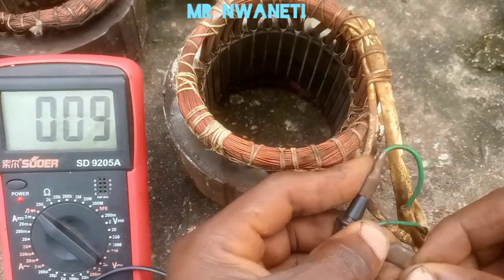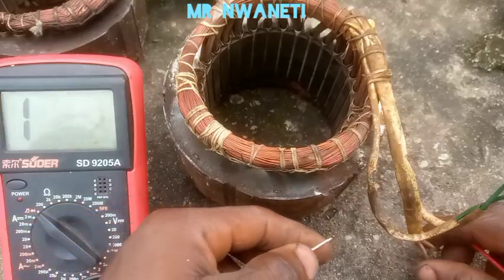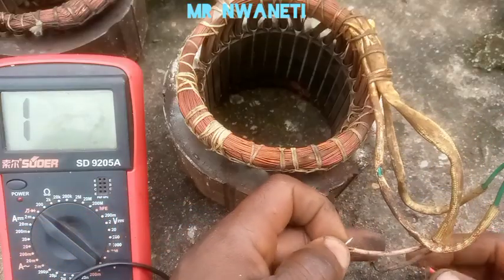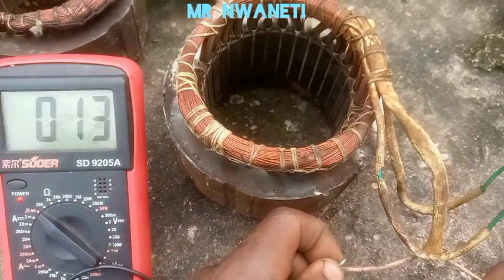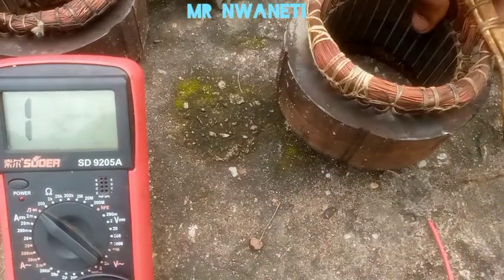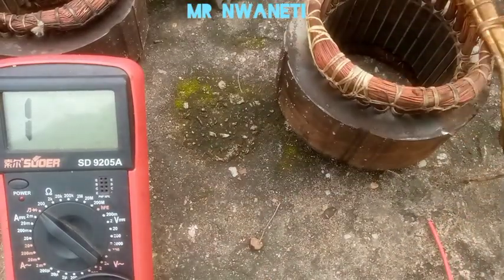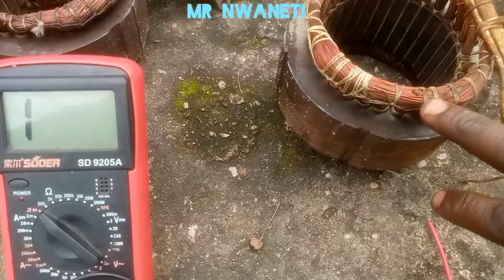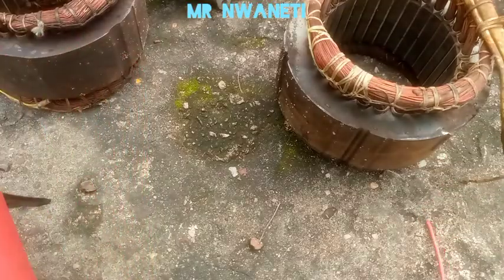I see 9 ohms. Okay, let me read from the mains: 10 ohms. So remember this one: 9 ohms from the exciter, 10 ohms from mains. Okay, let's check this one.